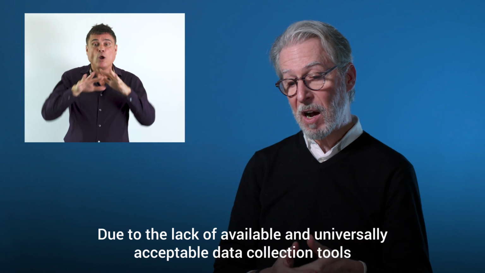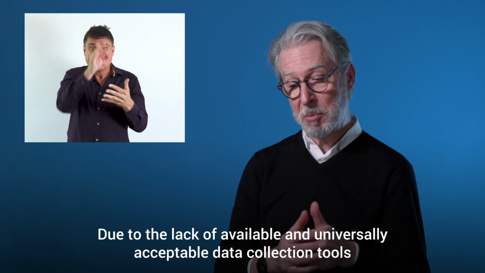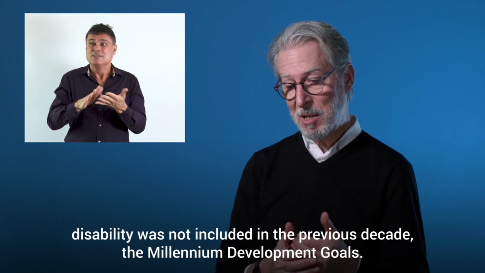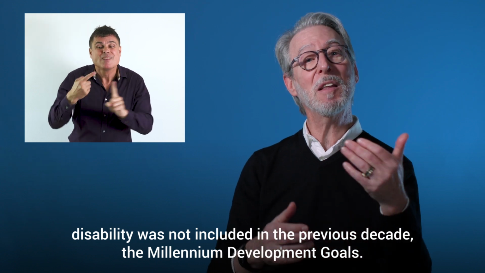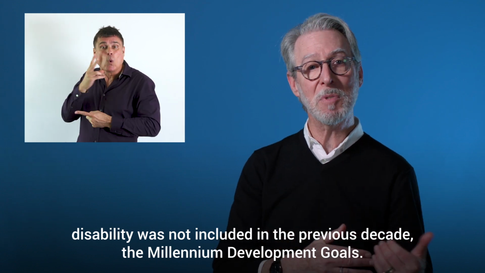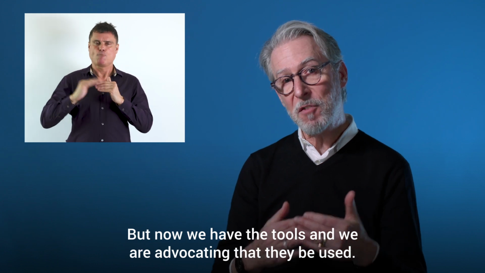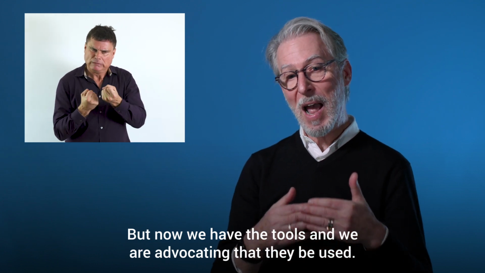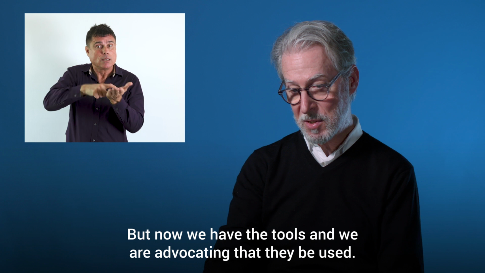Due to the lack of available and universally acceptable data collection tools, disability was not included in the previous decade, the Millennium Development Goals. But now we have the tools, and we are advocating that they be used.